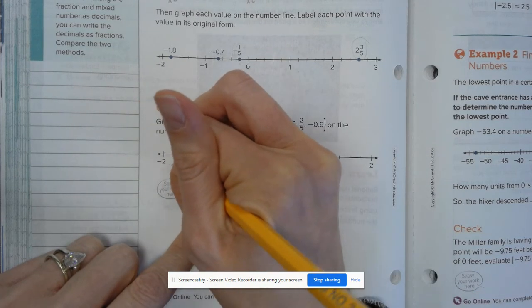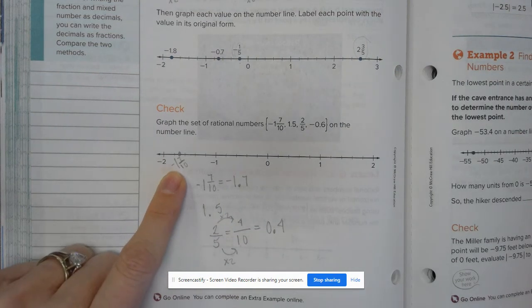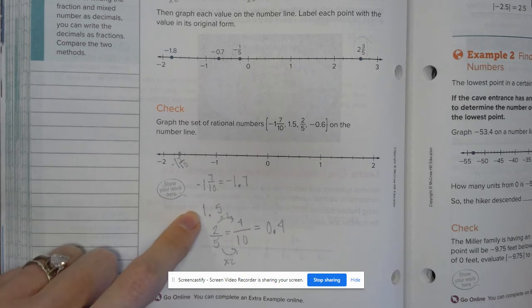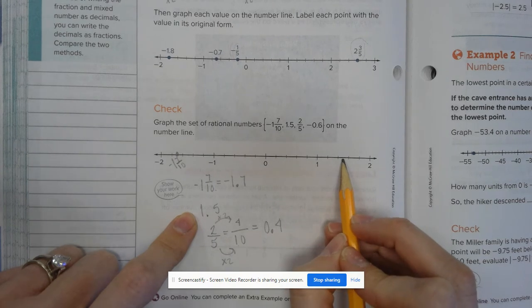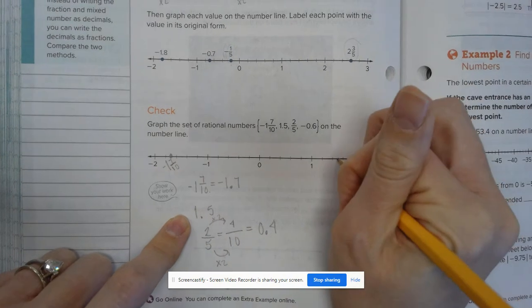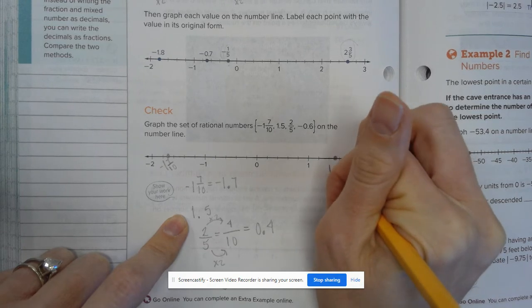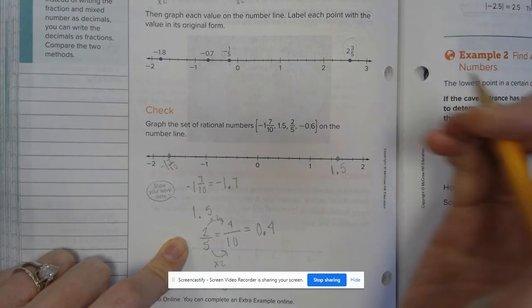The text reminded us that whenever we graph it, we want to graph it in its original form. The next one I have is 1 1/2. So here's 1 1/2, it would be right here. I have 4/10. That would be right here.